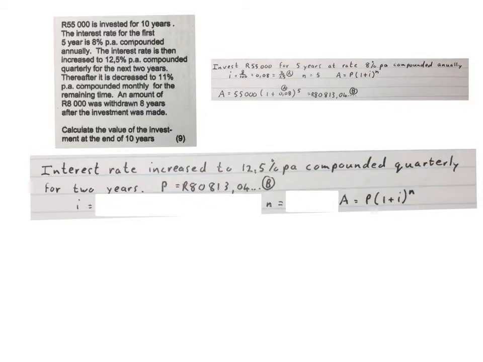Firstly, I work out what the I and the N is for this next period of 2 years. The I will be 12.5 over 100 divided by 4. Then you can write either this or this or this, but still store it in your C memory or any memory in your calculator. We're still going to use this compound increase formula. N will be 8. You will receive interest 8 times. It's for 2 years, and because it's quarterly, it's going to be 2 years and 4 times a year.